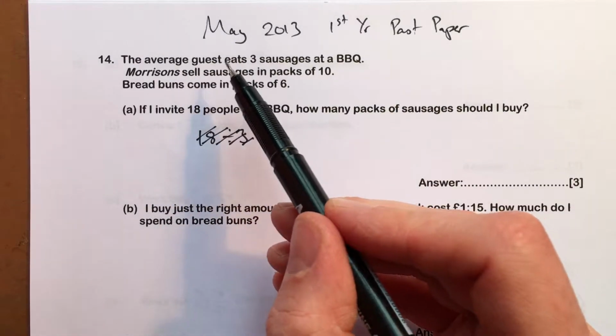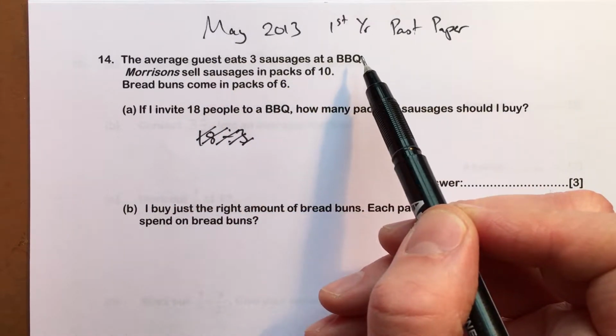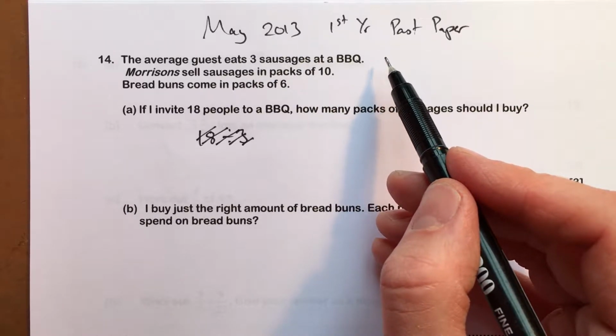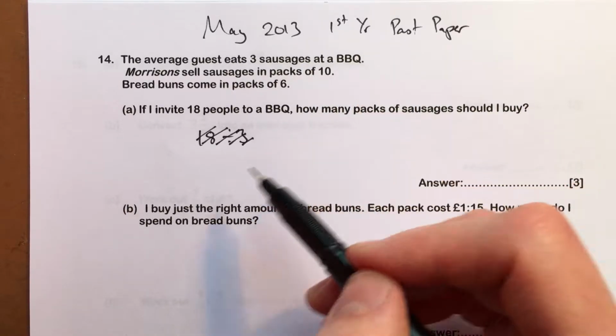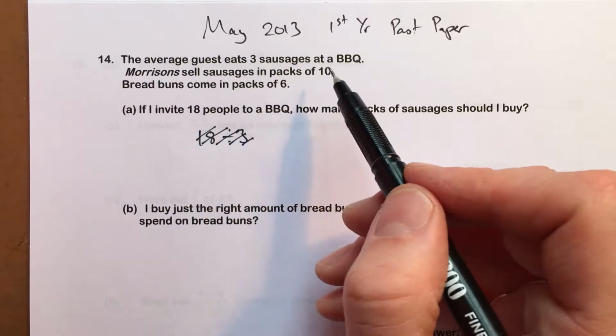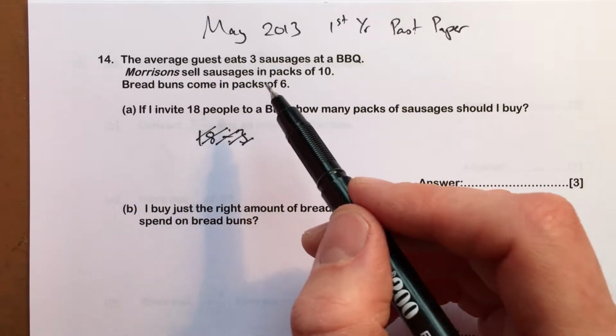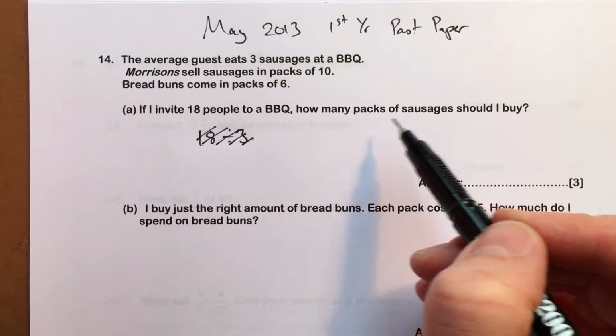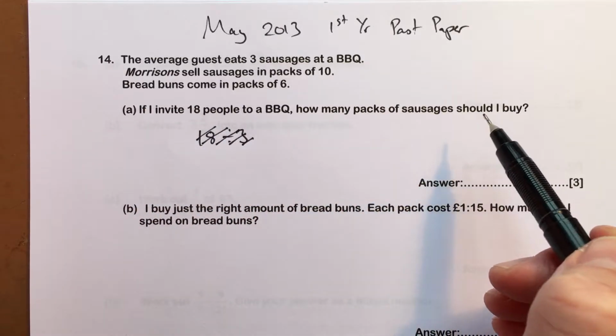Okay, the average guest eats 3 sausages at a barbecue. That means if you've got 2 people there, they're going to eat 6 sausages. 10 people, they're going to eat 30 sausages, and so on. Morrison sell the sausages in packs of 10, and the bread buns come in packs of 6. If I invite 18 people to a barbecue, how many packs of sausages should I buy?